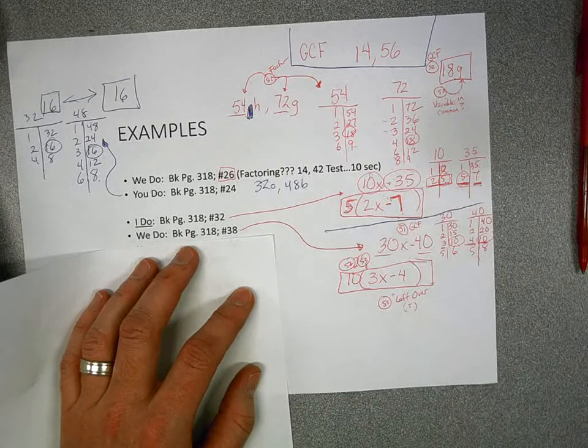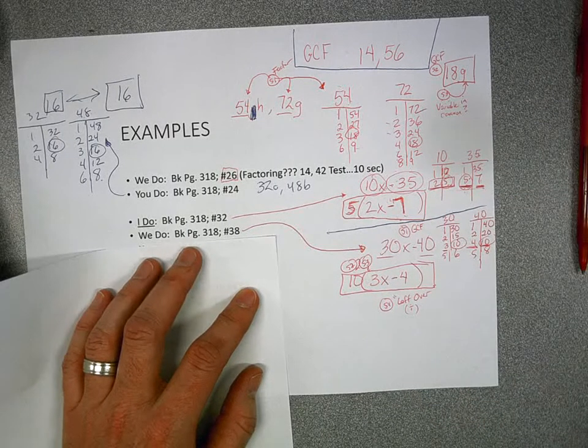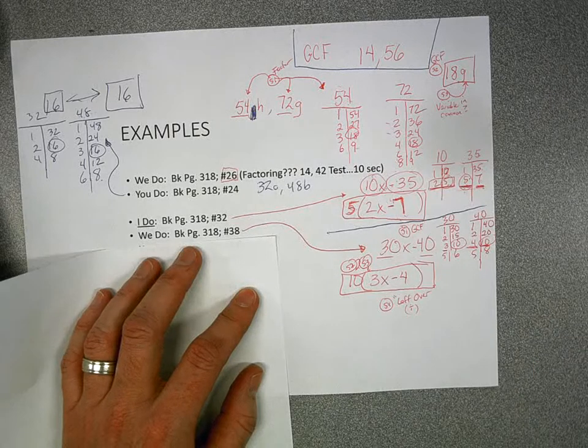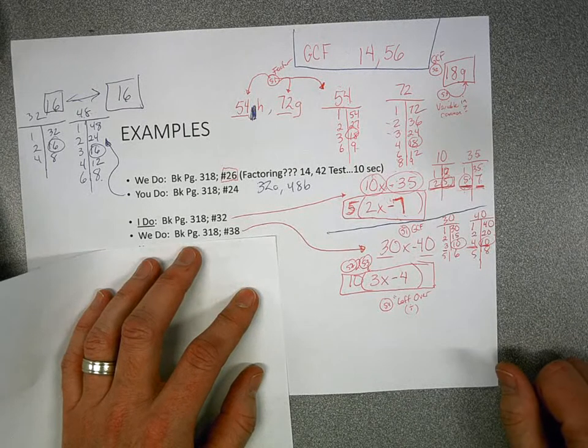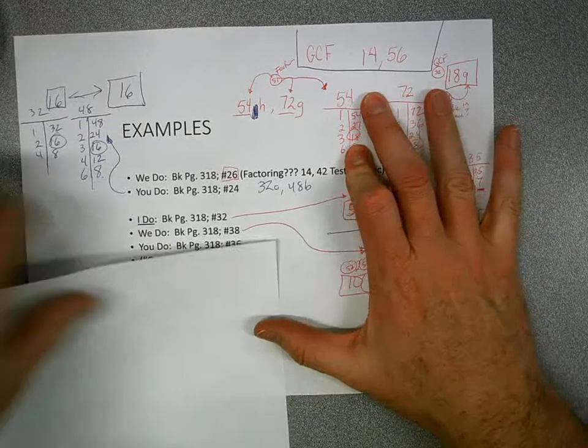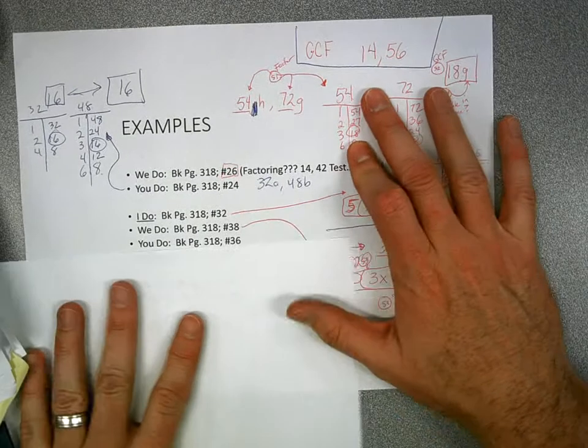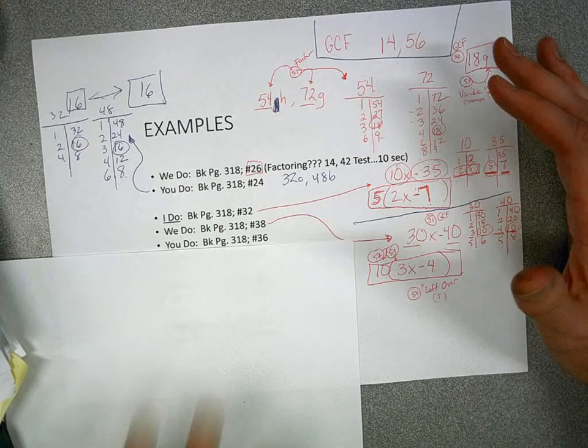Any questions on that problem? Okay, here we go. I want you guys to try out problem number 36. 36. Go.